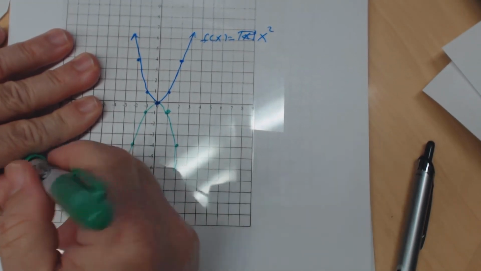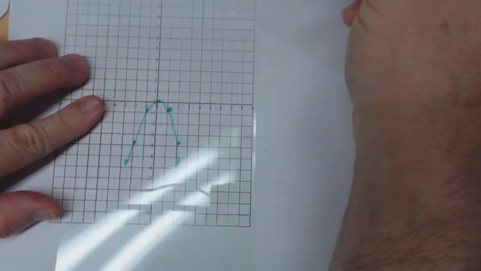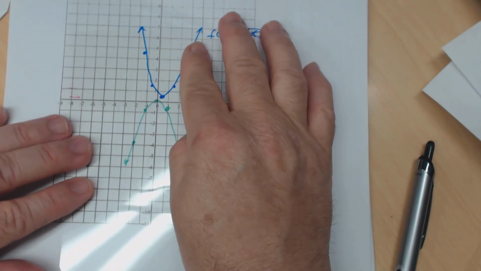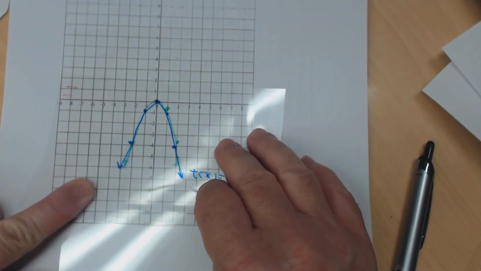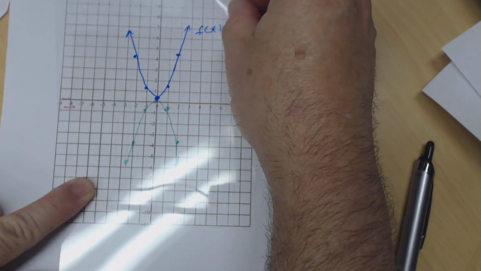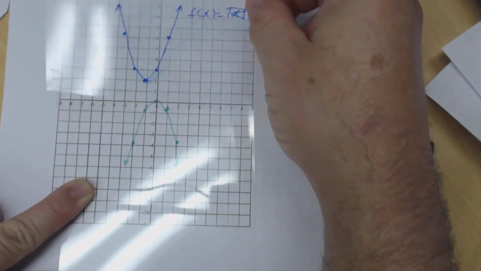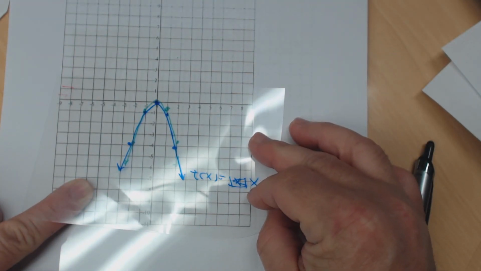You see this right here? So the blue graph is a reflection about the x-axis. That's how I get the green graph. If you take the blue graph, the parent function, and reflect it about the x-axis, I get the green function.